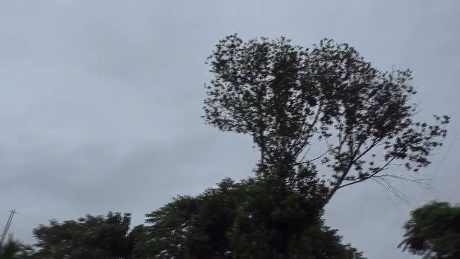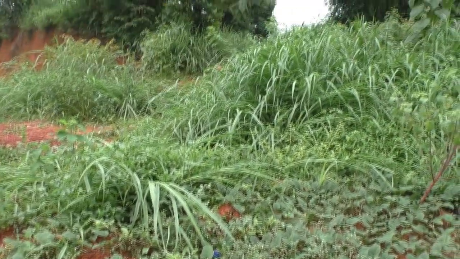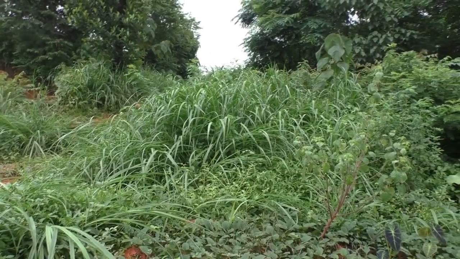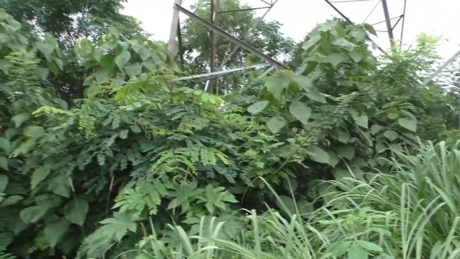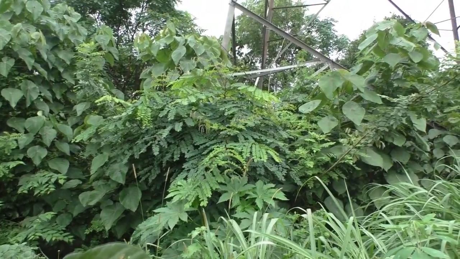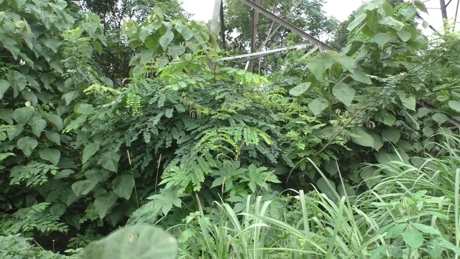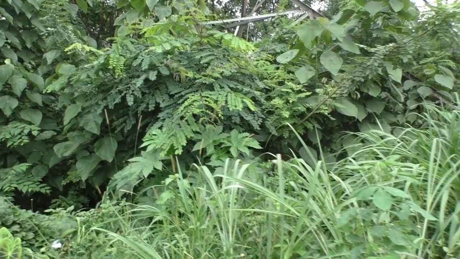When the solar radiation from the sun penetrates the surface of this leaf, it undergoes a process called photosynthesis. Why photosynthesis? It means the plant has the potential, the capacity, to convert inorganic components into organic, so that we obtain food as a product from the plants.